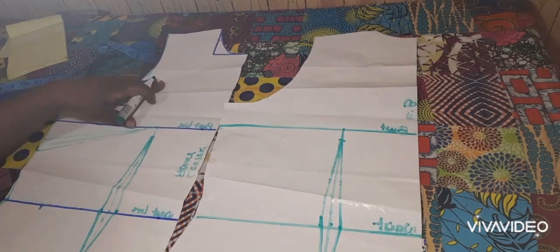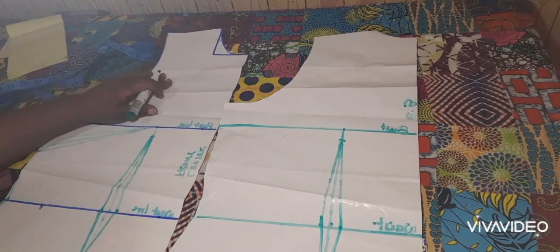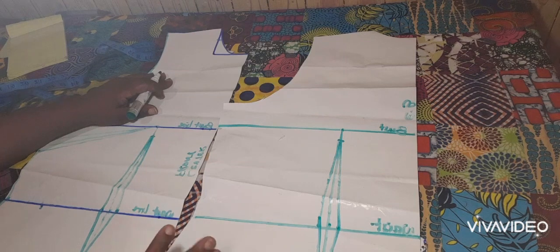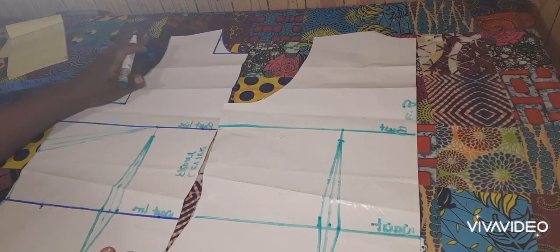So I hope you've learned something today. It's as easy as ABC. This is used for so many patterns, so many dresses, so many tops. This is basic and it's very easy to do.